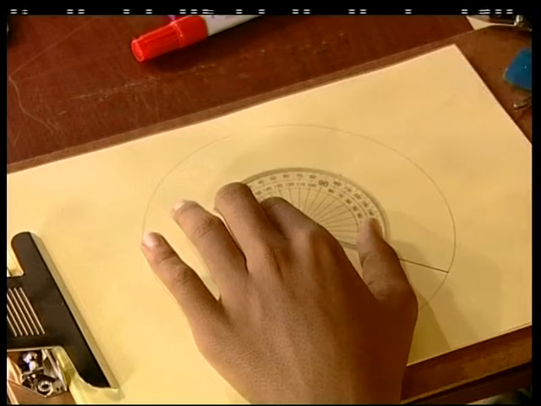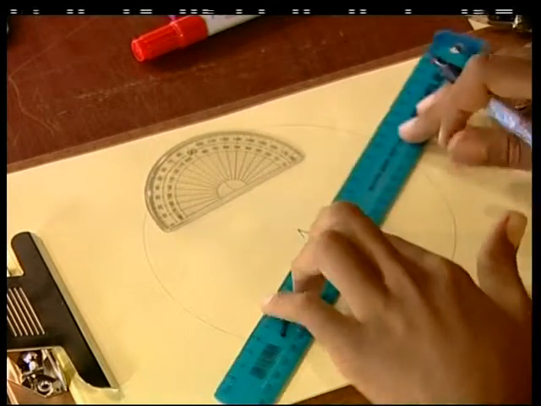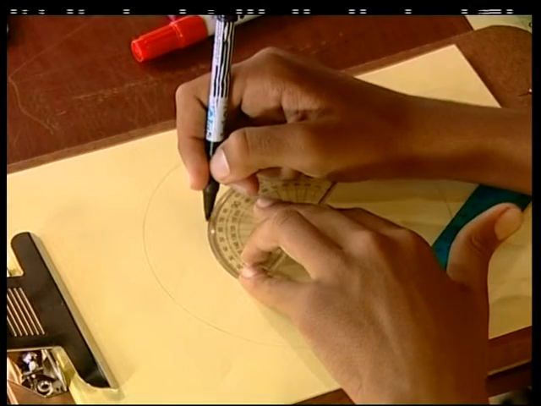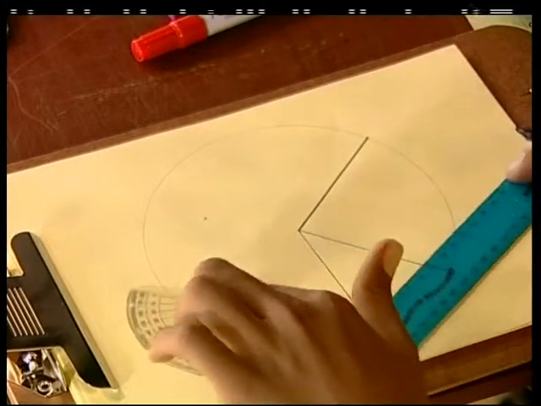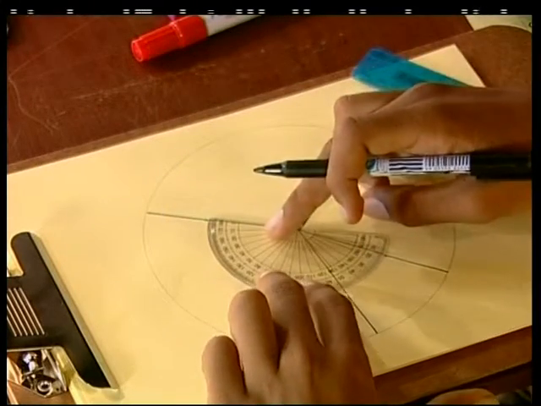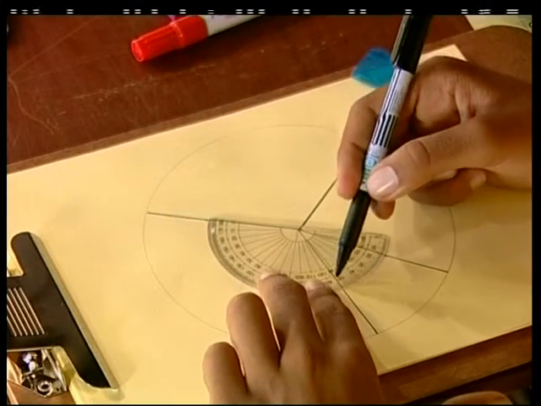Now for the next one. You need to measure 83 degrees from the new line and then 112 degrees. That means the last sector should be 126 degrees. Is that what you get? No, my last angle is only 125 degrees. Does that mean I have to start all over again?